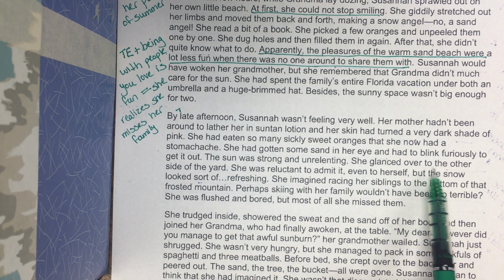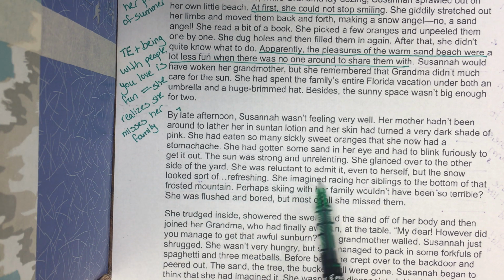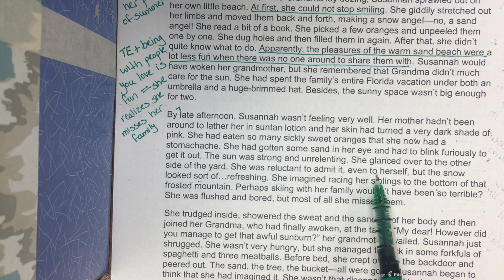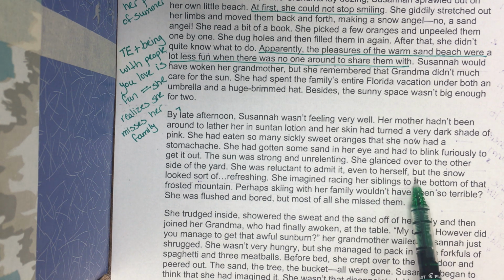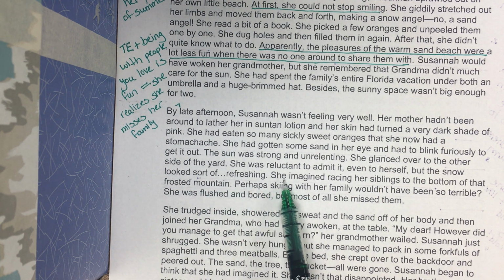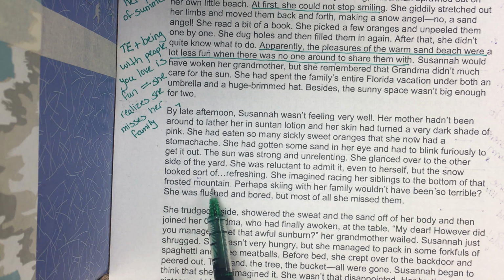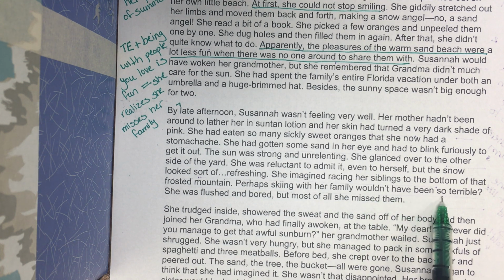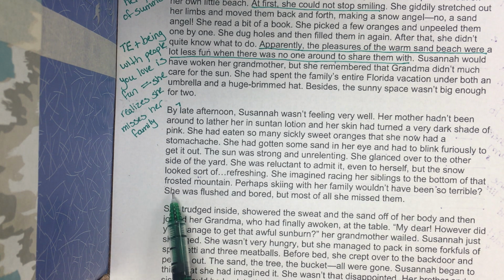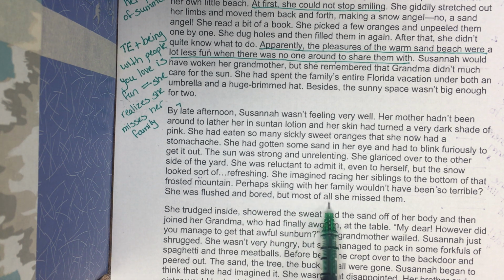She glanced over to the other side of the yard. She was reluctant to admit it, even to herself, but the snow looked sort of refreshing. She imagined racing her siblings to the bottom of that frosted mountain. Perhaps skiing with her family wouldn't have been so terrible. She was flushed and bored, but most of all, she missed them.